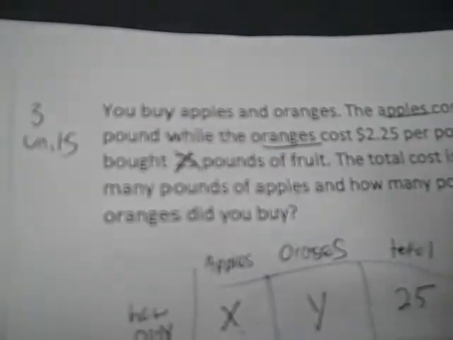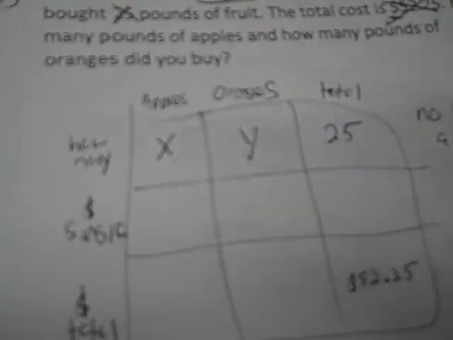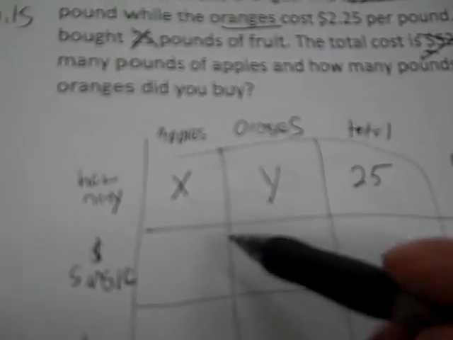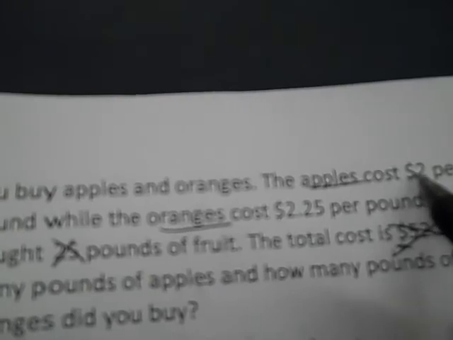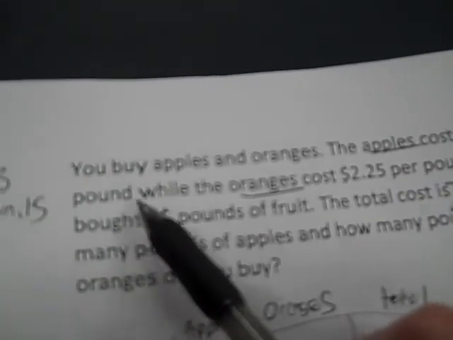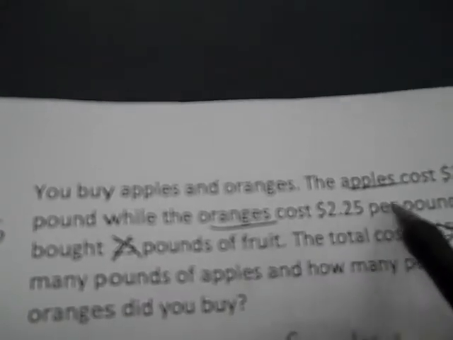Cross it off. Now for the middle row, I look for my money. Okay? So my first money amount's $2. Now read that sentence. The apples cost $2 per pound, while the oranges cost $2.25 per pound.